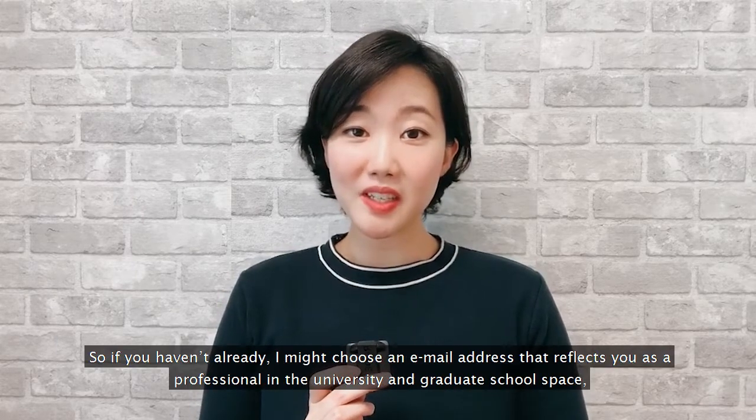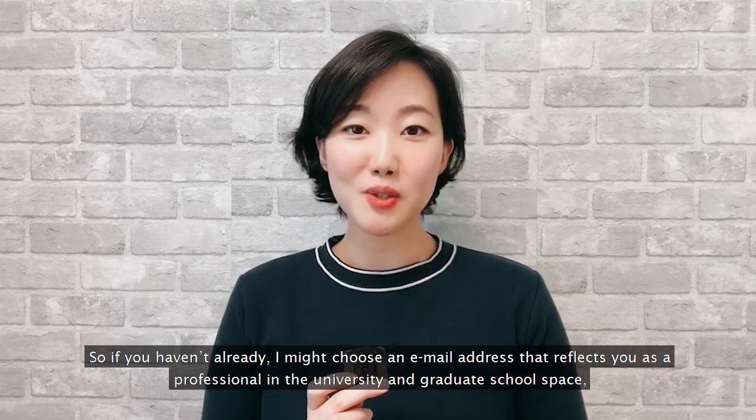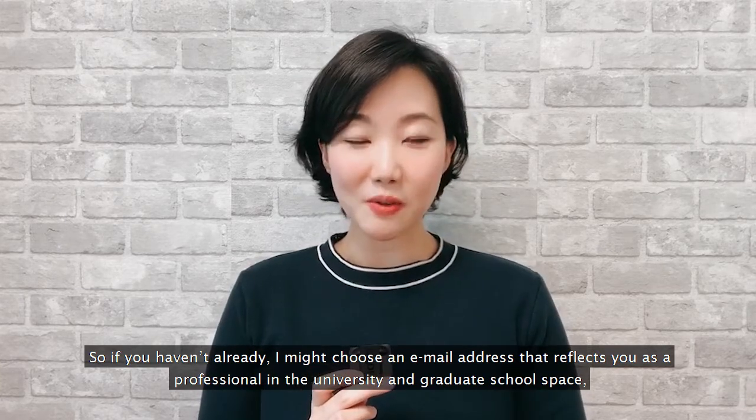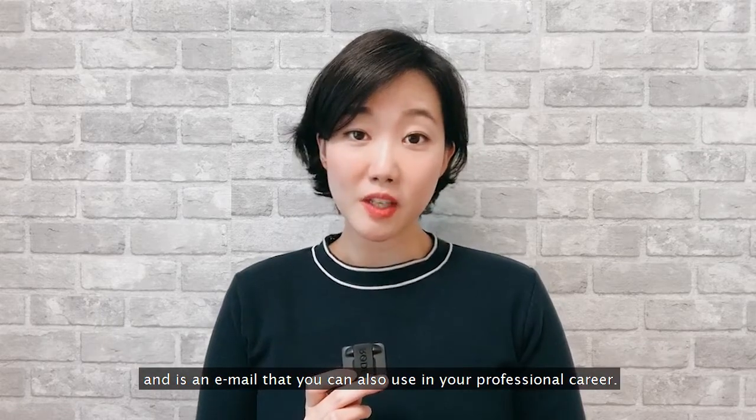So if you haven't already, I might choose an email address that reflects you as a professional in the university and graduate school space and is an email that you can also use in your professional career.